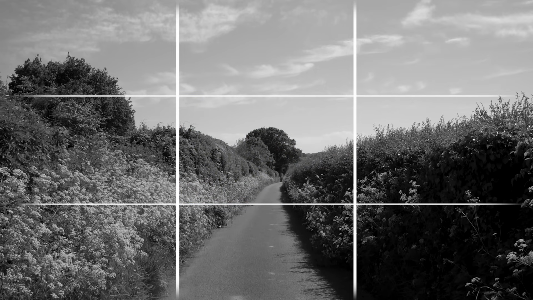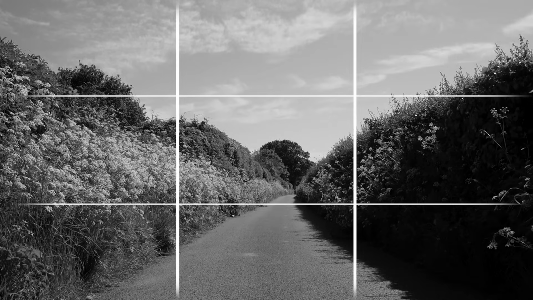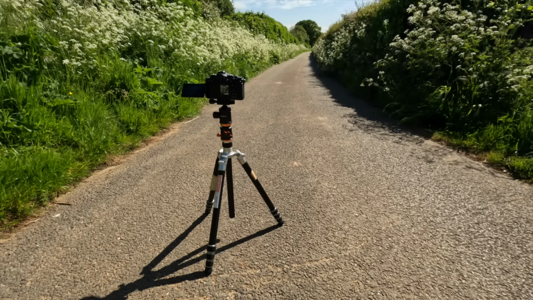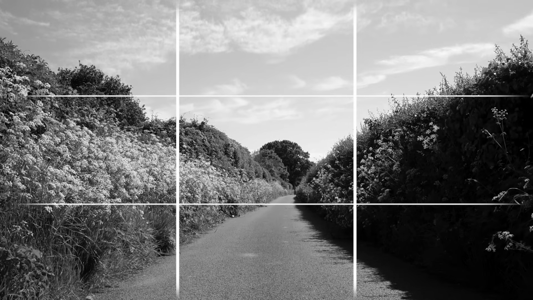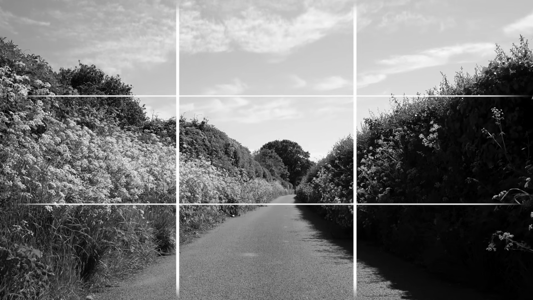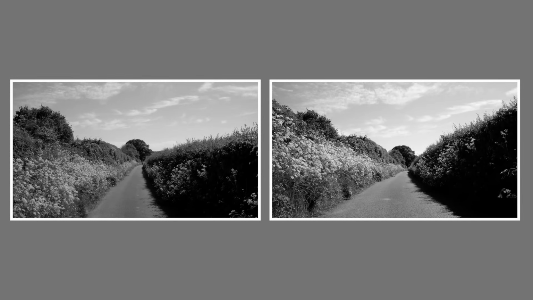It's a simple composition. I can also make the road have more impact by simply lowering my angle and bringing the road closer to the lens, making it appear wider. And it's still leading to the big tree in the same area of the frame. Which one do you prefer, the skinny road or the fat road?